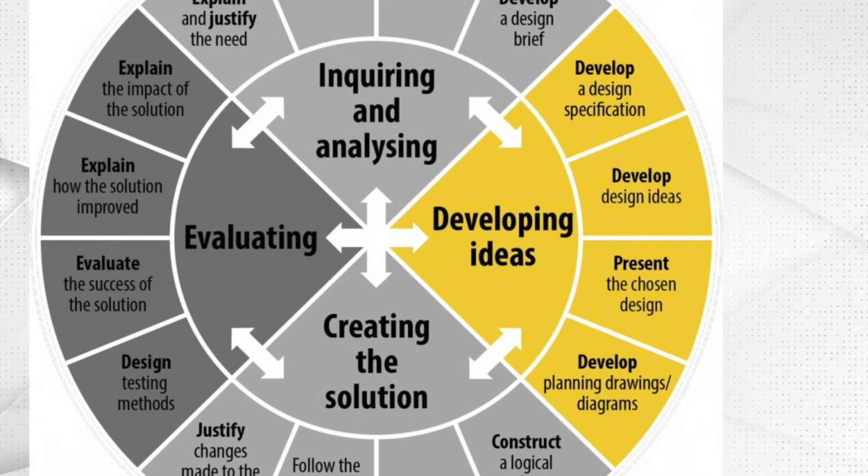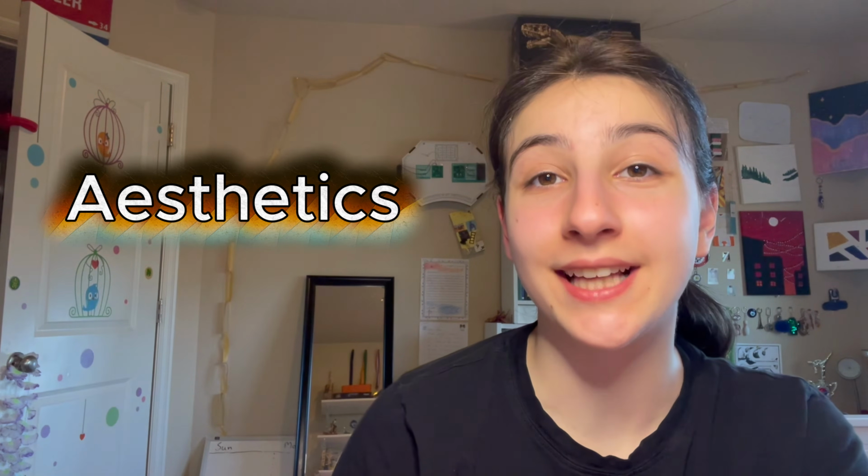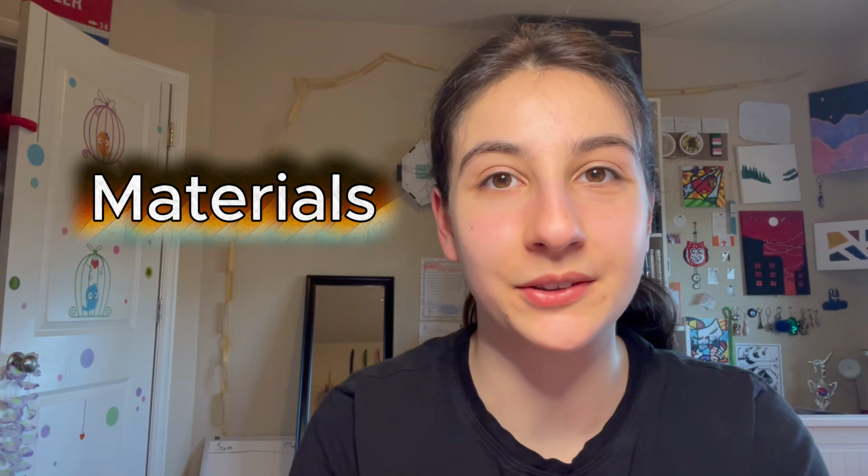Next up, we have B1, Develop Design Ideas. This is kind of like a vision board, but it's more like steps and like a materials list if you think about it. A way you can organize your ideas is ACCESS FM. It's an acronym to analyze your design. A stands for aesthetics, C stands for cost, and the other C stands for client, E stands for environment, S stands for safety, and the following S stands for size, F stands for function, and M stands for materials.